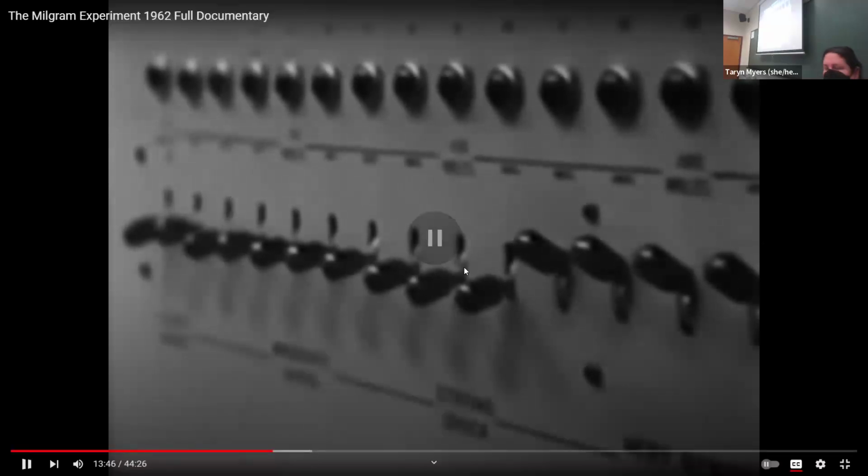And so as you could hear, the experimenter had a rote script of responses they gave to try to get the person to keep going on.